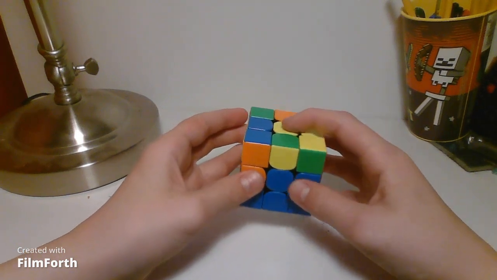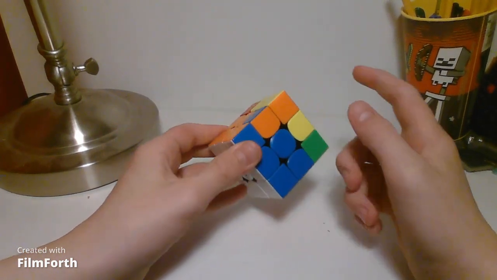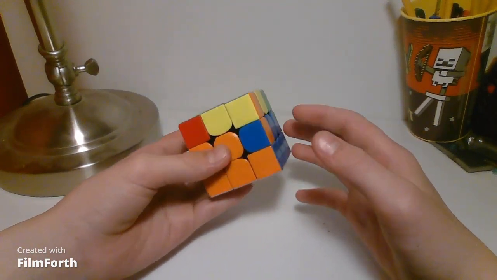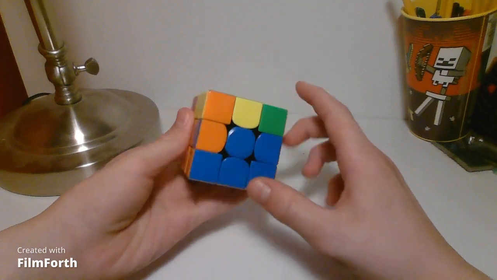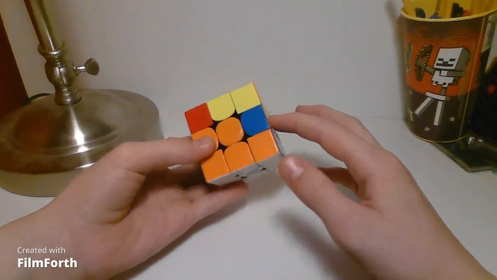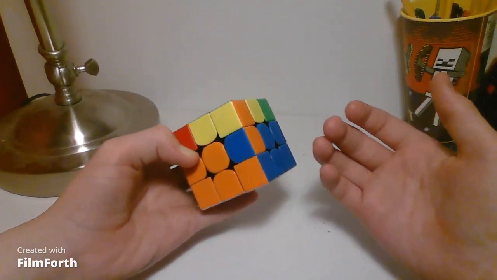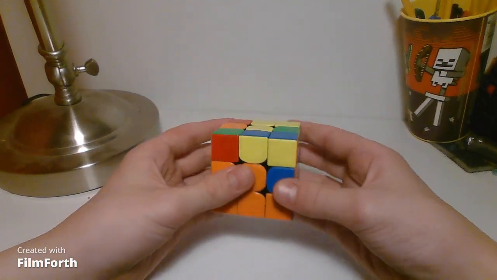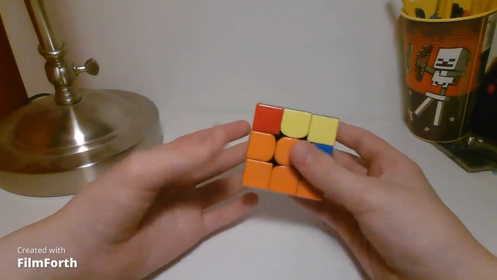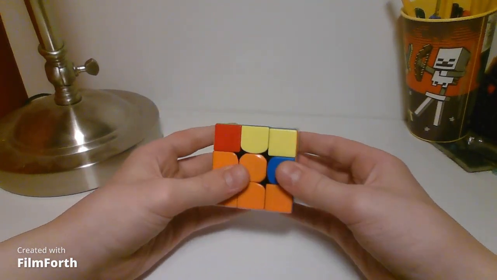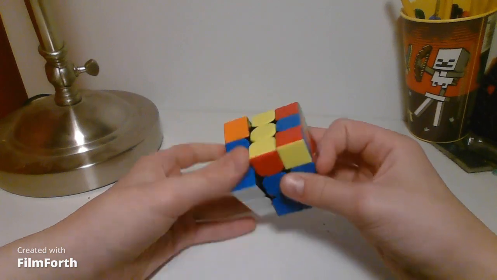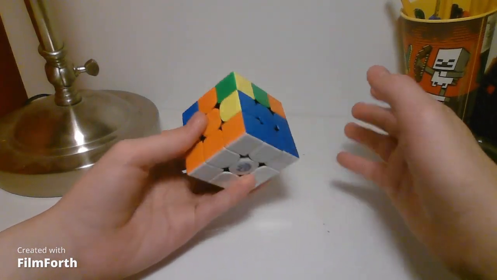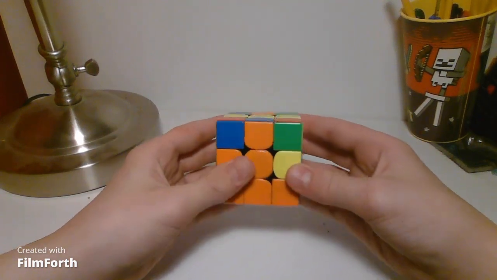But let's say we get a case like this, where we get an edge in the spot, but it's flipped. So in this case, we're going to hold it so it's either the right edge or the left edge. If you hold it as the right edge, you're going to do the right algorithm to put this slot piece into here, which will also take this out here. This is what I recommend, but I'm right-handed. If you're left-handed, you can do it this way. So now you see it's in the top layer, and we can do the right algorithm that we learned before.